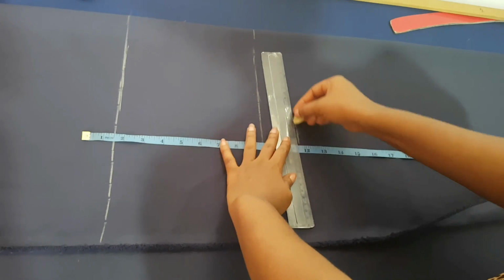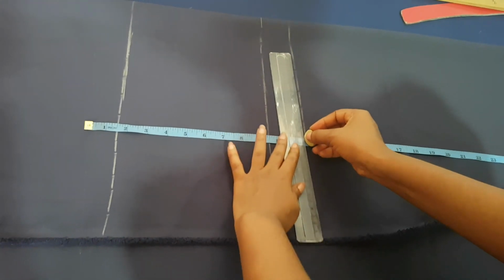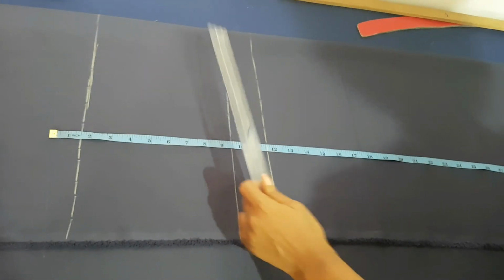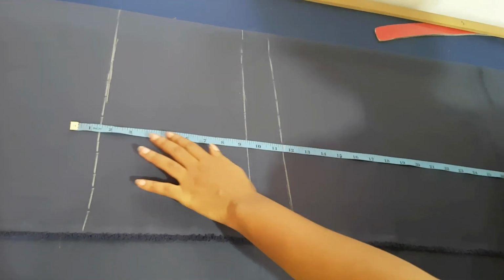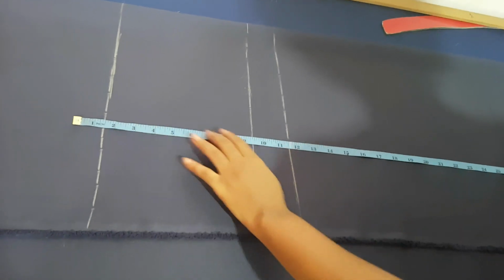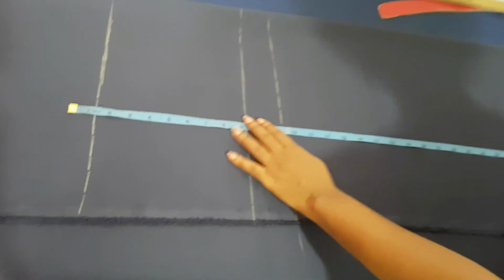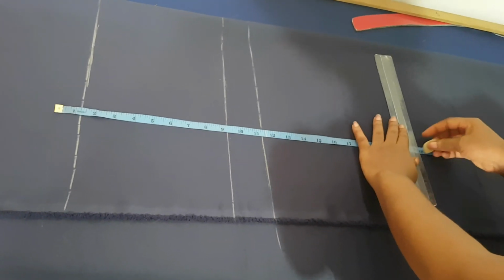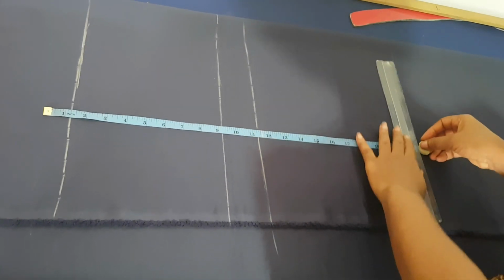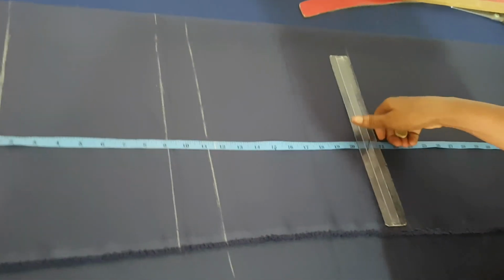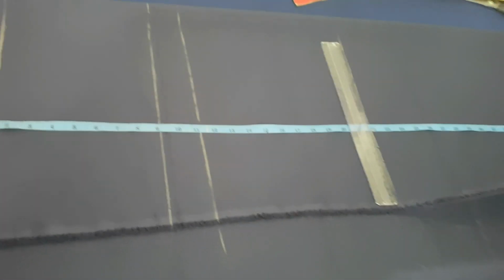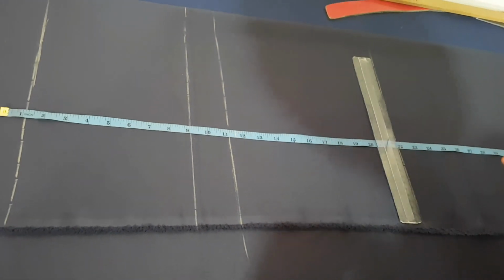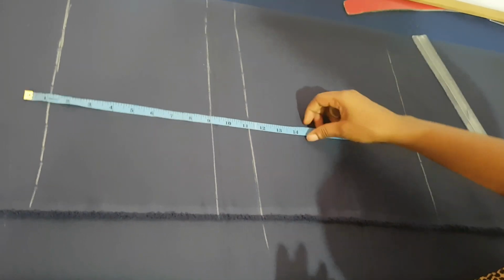Then from the crotch line we go to our knee length. So the knee length from the waist is about 19 inches, depending on the height of the person, but usually it's between 18, 19 and 20. So we are making use of 19 inches length from the waist to the knee area. Then we mark our line.